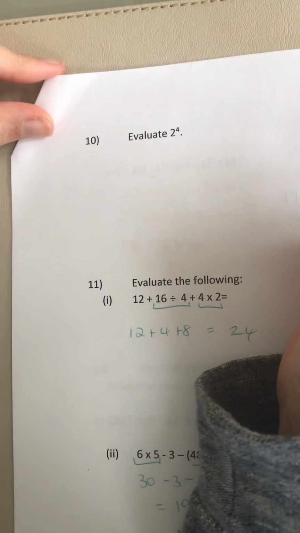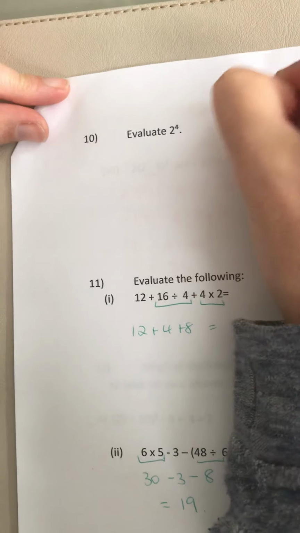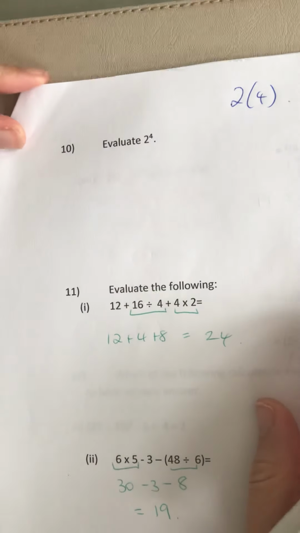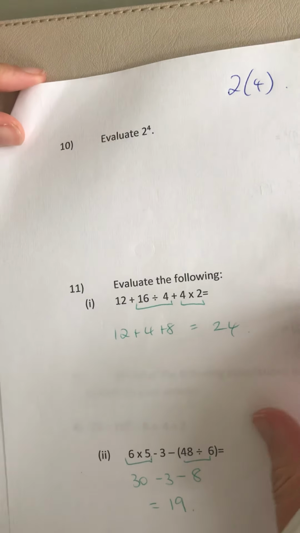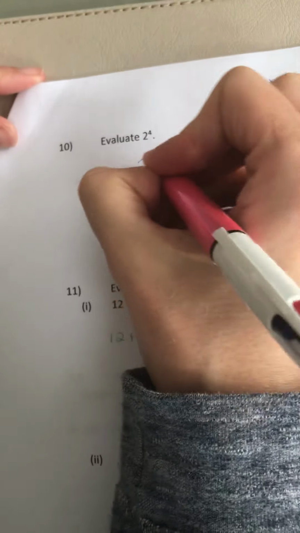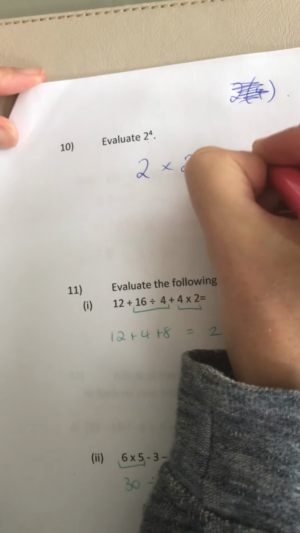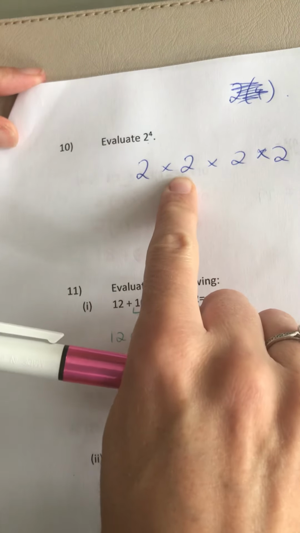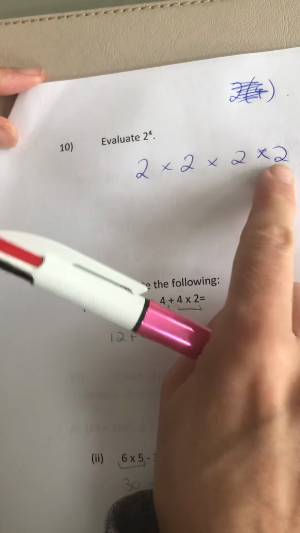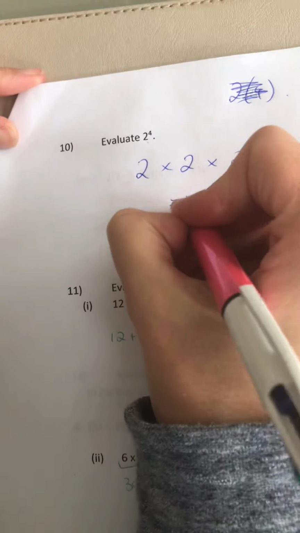Evaluate 2 to the power 4. It doesn't mean 2 times 4. If I wanted to write 2 times 4, I'd write something like that, or 2 multiplied by 4. It's 2 written down 4 times and multiplied. What's 2 by 2? 4. By 2, 8. By 2, 16. So the answer is 16.